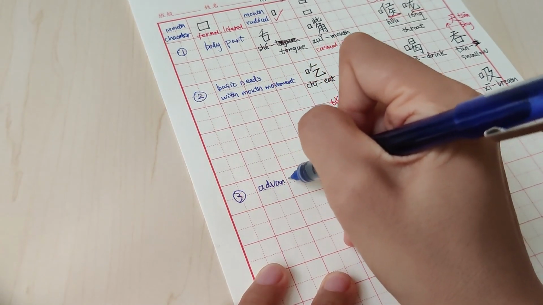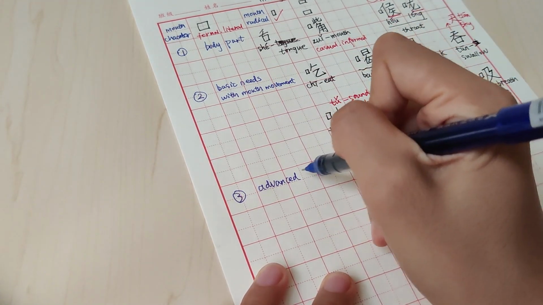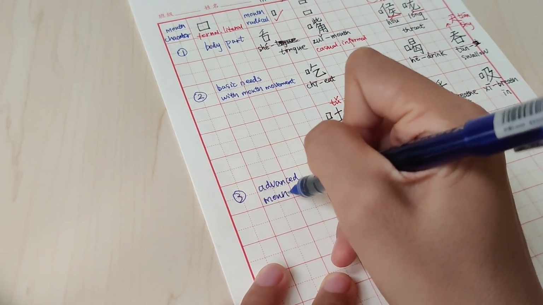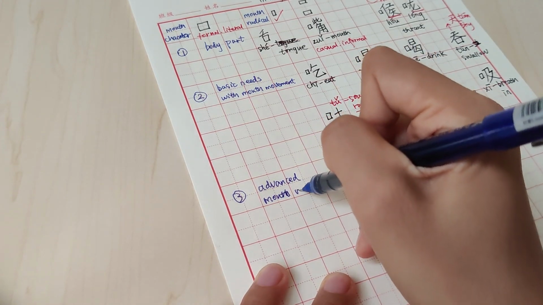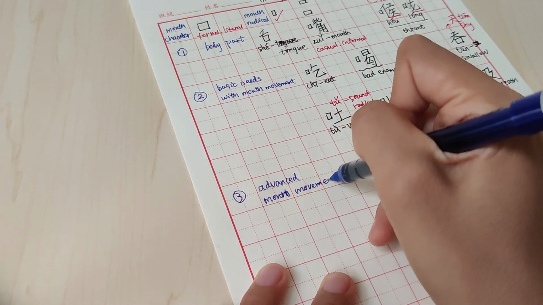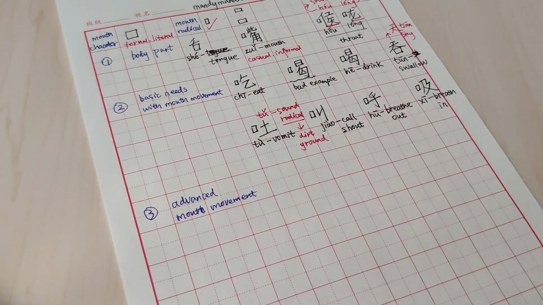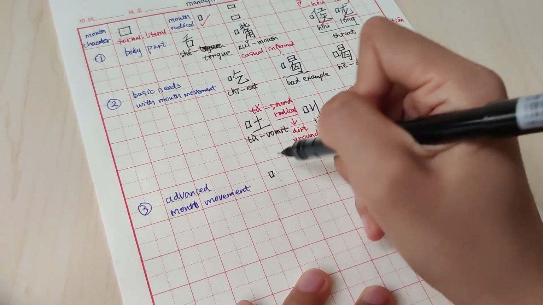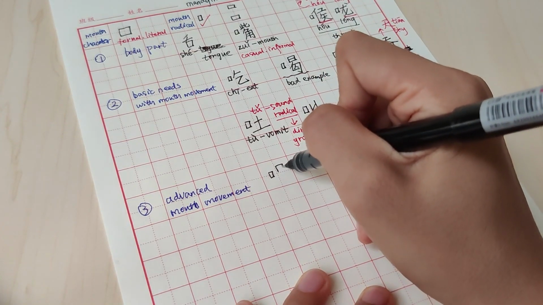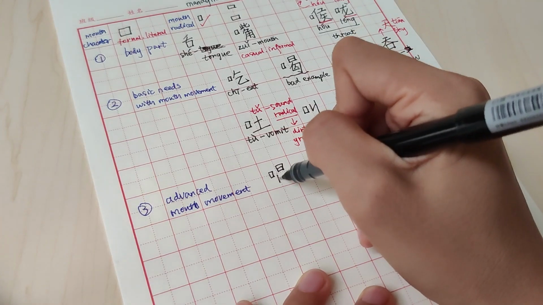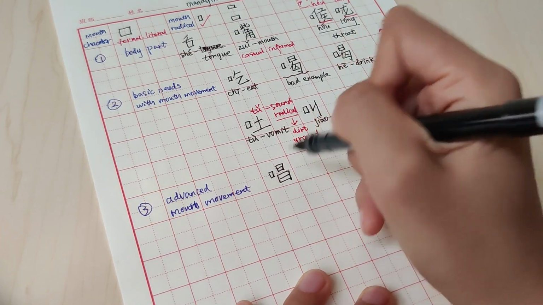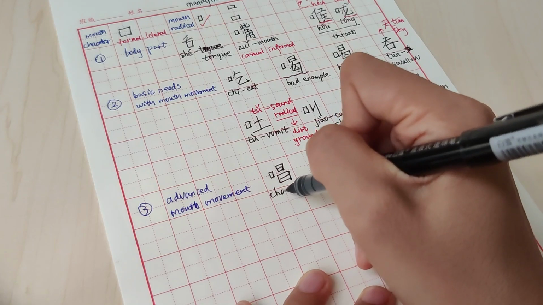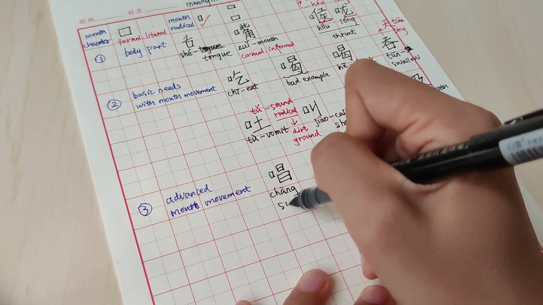Okay, move on to the next category, which is the advanced mouth movement. Okay, so what type of advanced mouth movement? That would be 唱. Mouth radical. This one smaller. And write it again, but bigger. 唱, which means sing.